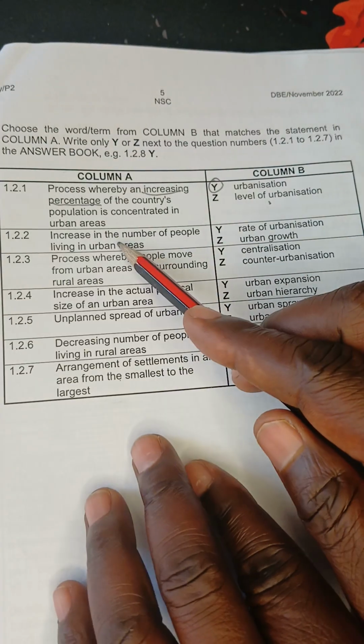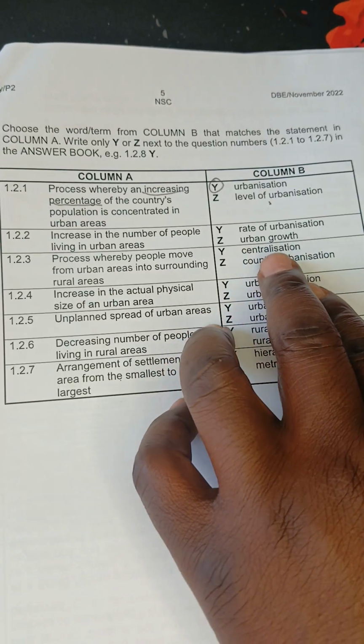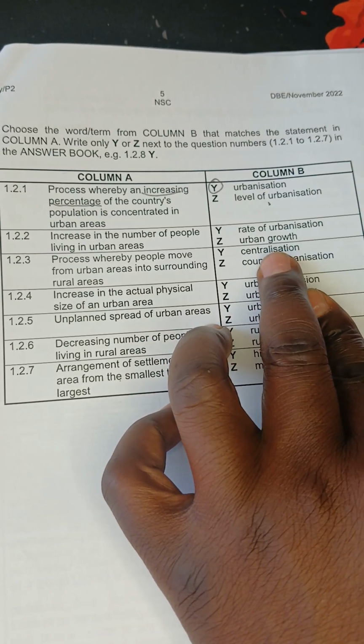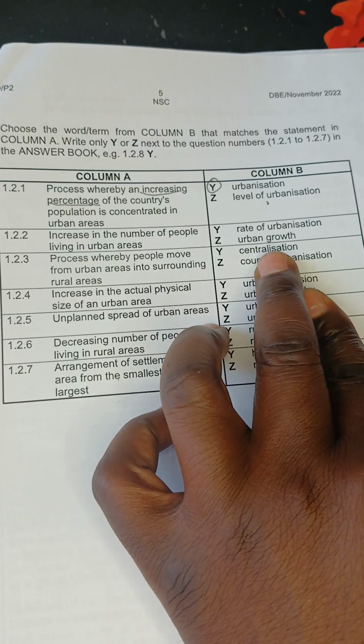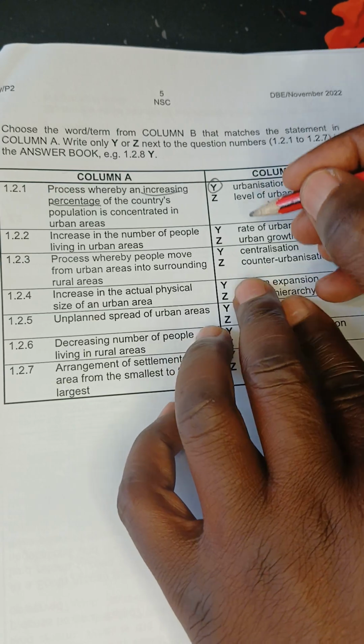Increasing in the number of people living in urban areas. Obviously, there used to be a certain number of people living in urban areas, but now the number is increasing. Obviously, what comes to your mind is your urban growth.